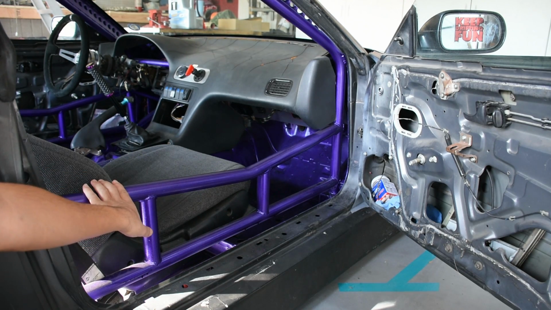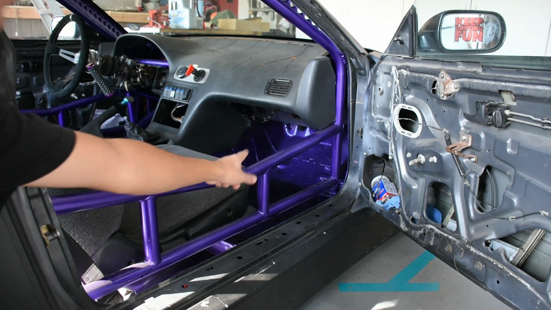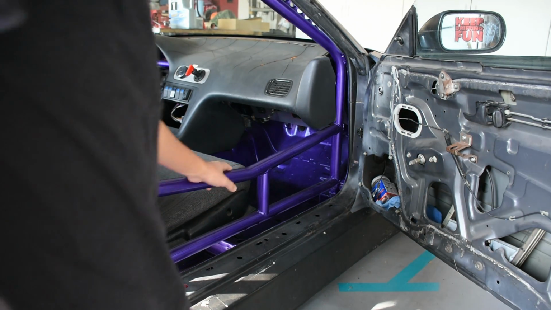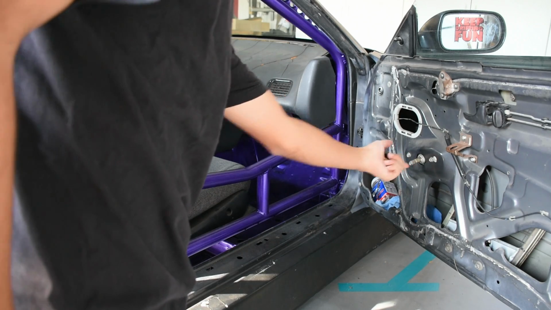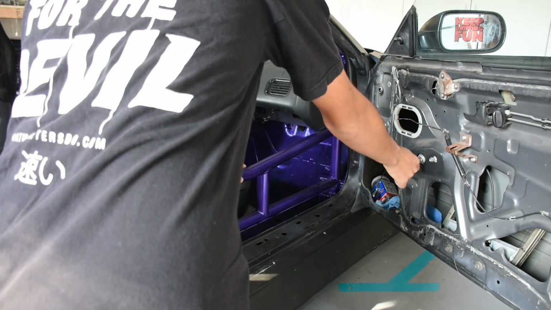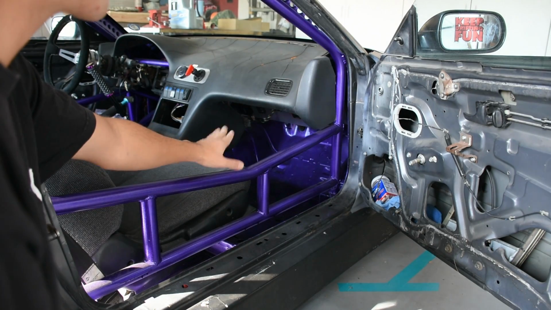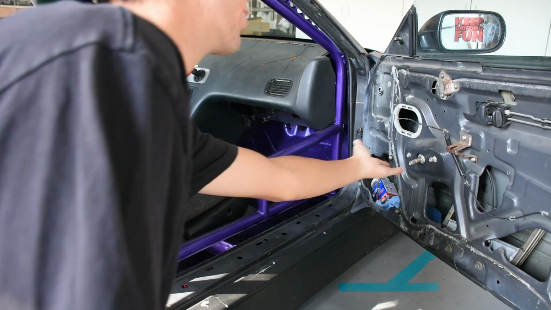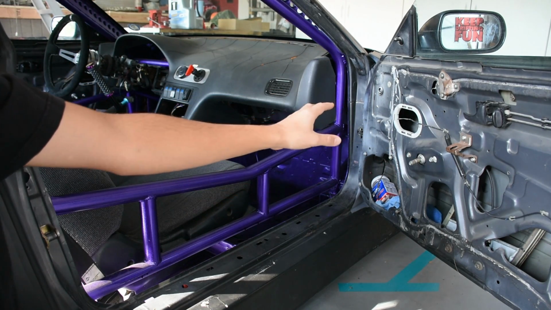The upper bar right here goes to the halfway height of the doors, and it has a slight bend in the center of it. This bend right here is meant so it can clear the manual window mechanism, right? So I can still have the whole manual window mechanism set up in my car, because I'm still going to be using that. I wasn't quite sure when I was building the cage whether I was going to go with an electronic setup or what, but I wanted to make sure I always had room for a manual setup in the car if need be.